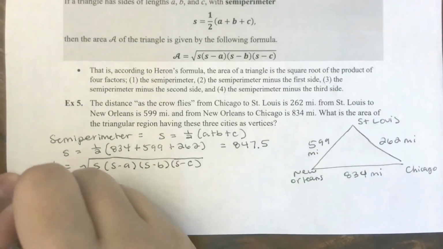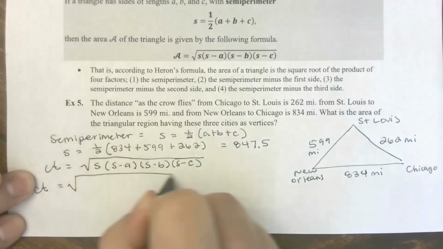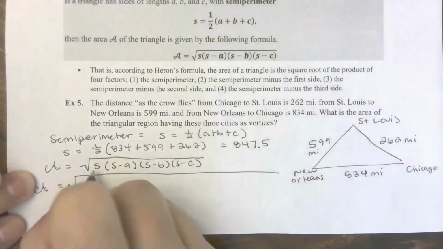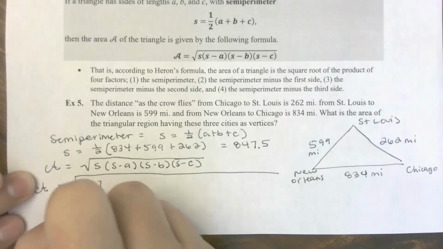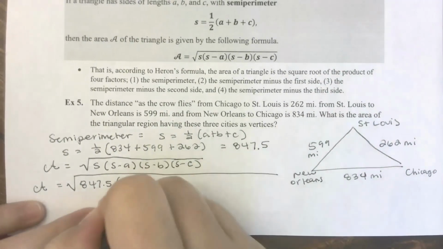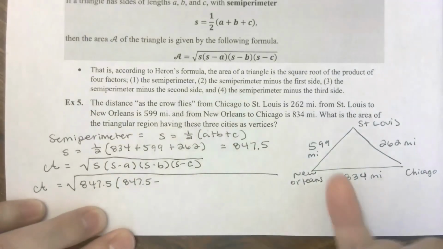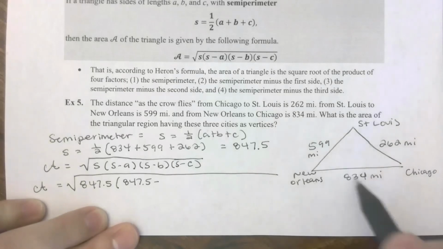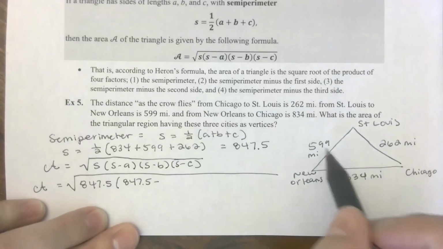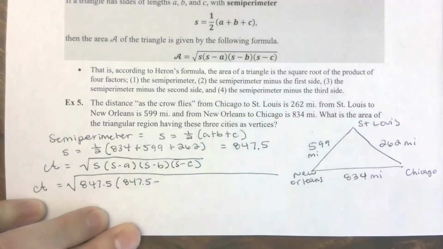So here we have A is equal to the square root of S, which comes first, so 847.5, times S minus A, so 847.5 minus 262. In this case, it doesn't actually matter which side you label as A, B, and C, so just make sure you use all of them.